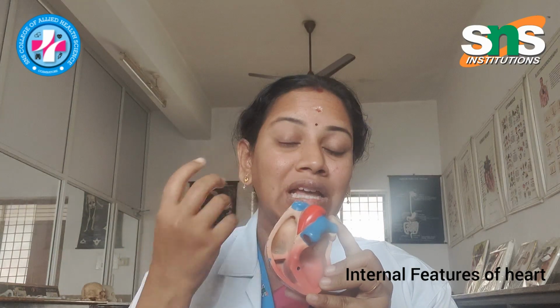How these chambers receive blood and how they transmit the blood outside, that we are going to see now. The heart receives deoxygenated blood from the superior vena cava, that is from the upper body, and the inferior vena cava from the lower body. This deoxygenated blood is received by the right atrium and moves into the right ventricle through a valve called the tricuspid valve. The tricuspid valve permits the flow of blood from the right atrium to the right ventricle. When there are no pathological features in the heart, it is a unidirectional flow of blood from the right atrium to the right ventricle.